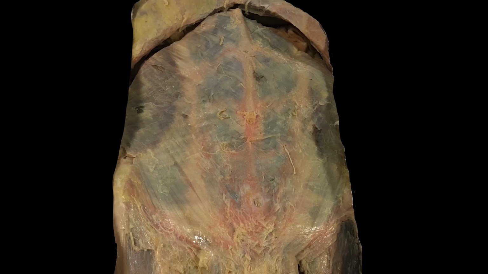And when we approach down, we can see the internal oblique, the directional fibers going upwards, and inside we have the muscle whose fibers run transversely, and that is named the transversus abdominis muscle. And if you pay attention, under this aponeurotic sheet you can see these two vertically going muscles. These are very strong muscles, and as their fibers go straight, we call them the rectus abdominis muscle.